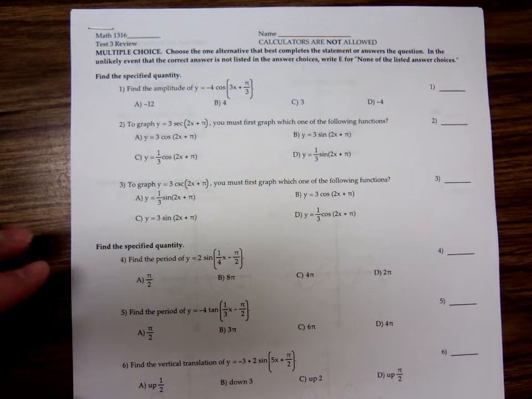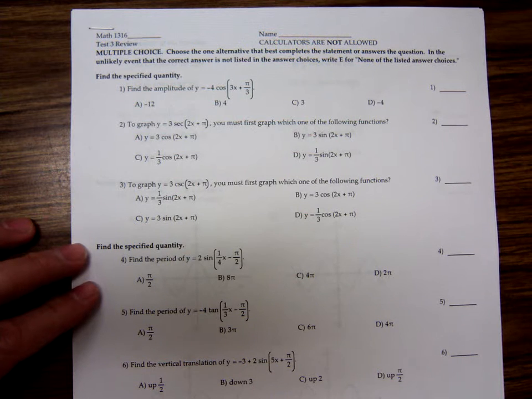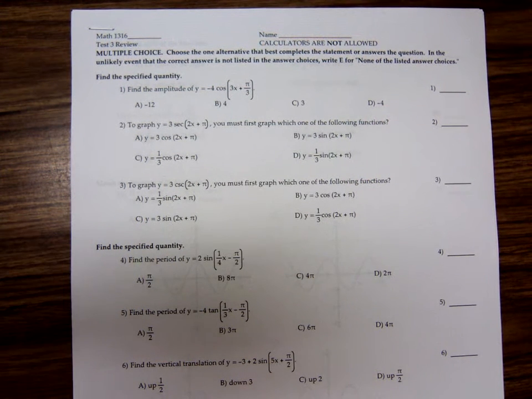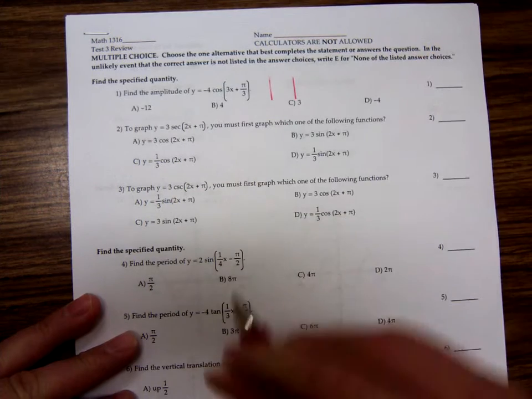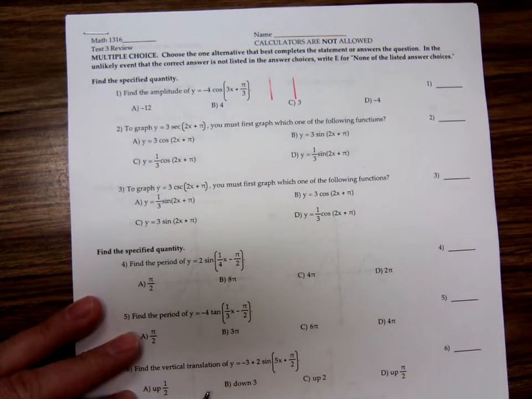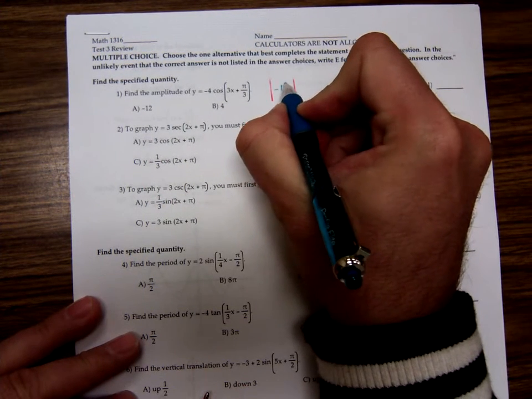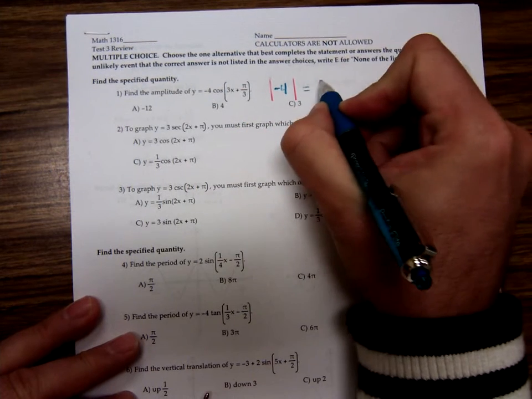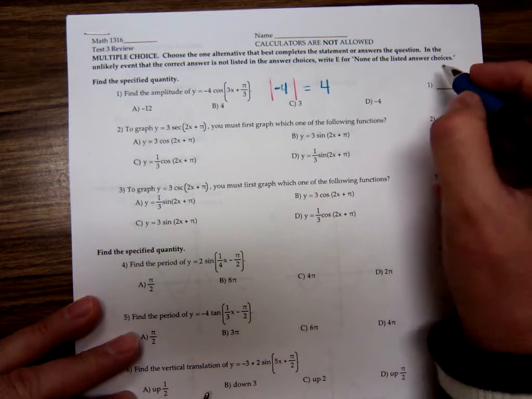To find the amplitude for sine or cosine, the amplitude is the furthest distance the graph gets from the horizontal axis. Since it's a distance, the amplitude can't be negative. In general, the amplitude is the absolute value of whatever number the trig function's being multiplied by. Here cosine is being multiplied by -4, so the amplitude here is just 4. So B.